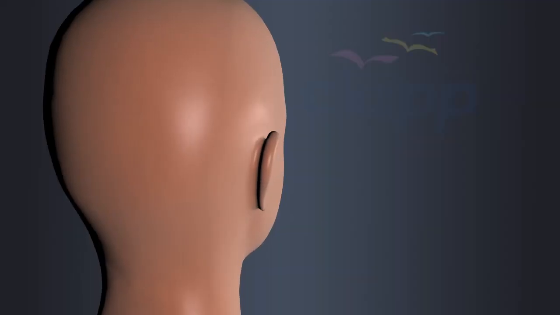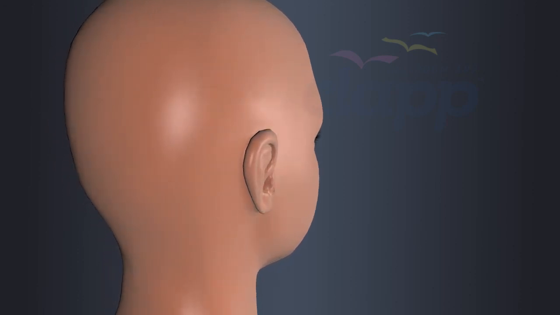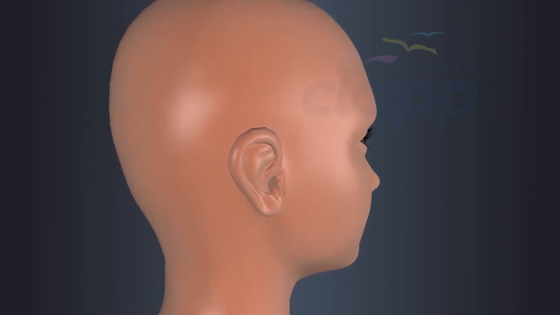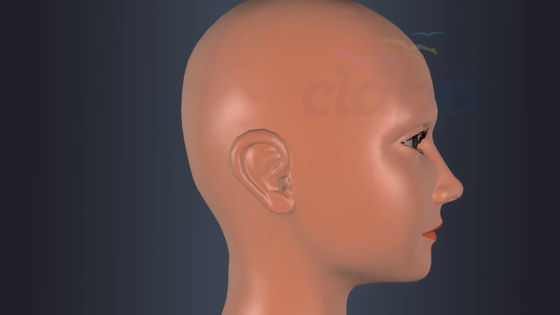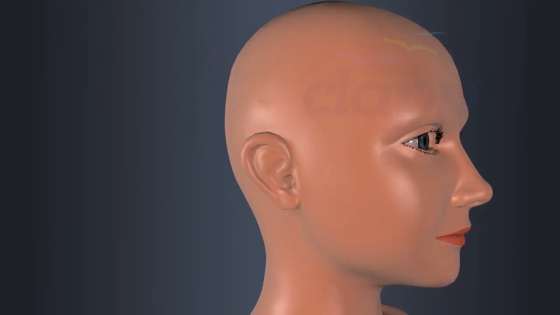Welcome to the human ear, window to the amazing world of sound. Ears are responsible for hearing and perception of sound. Hearing is possible through a complex process that involves the ear's ability to detect and interpret sound waves.